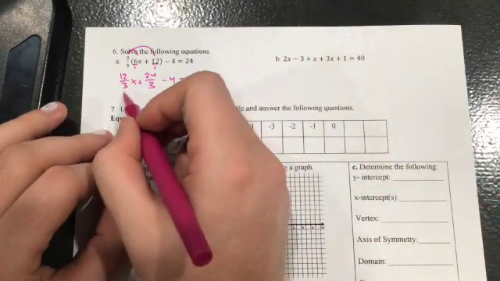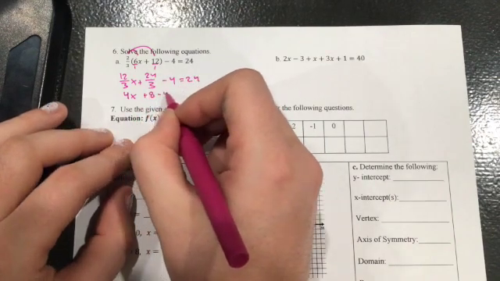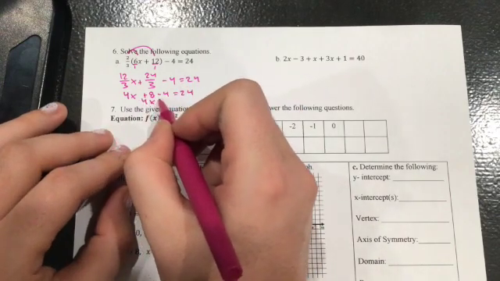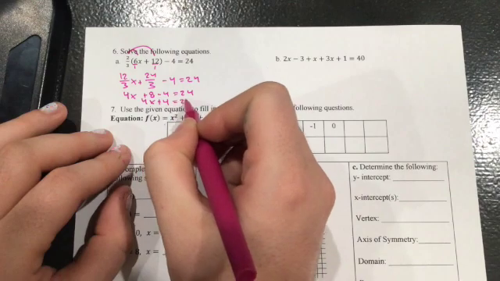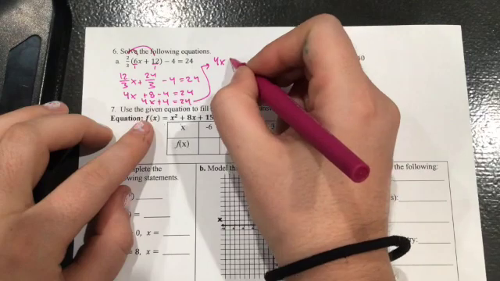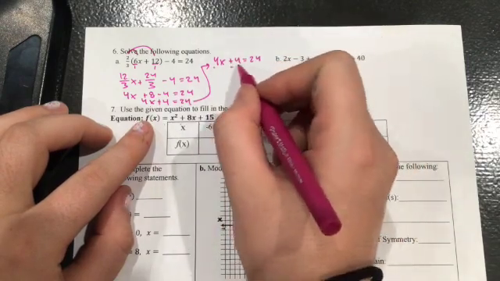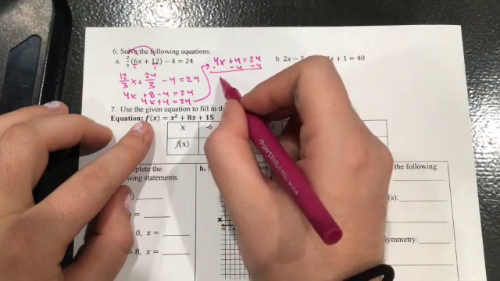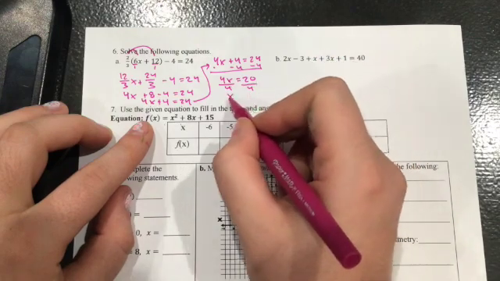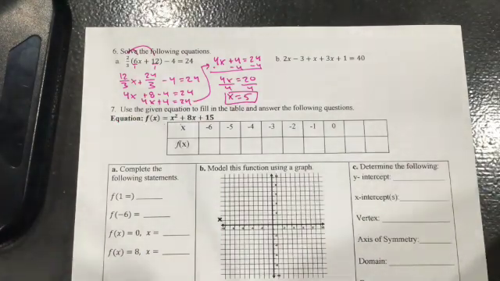Twelve divided by 3 is 4x. 24 divided by 3 is 8. 8 minus 4 is 4. And there's my answer for this first one.